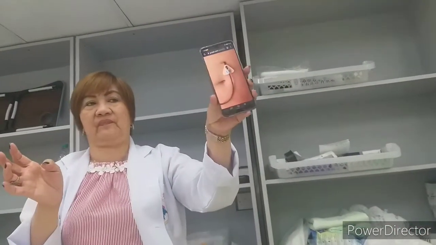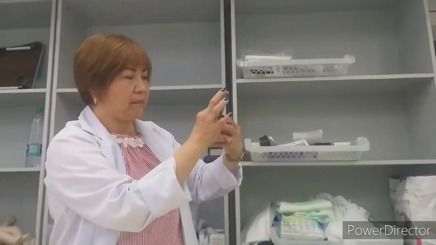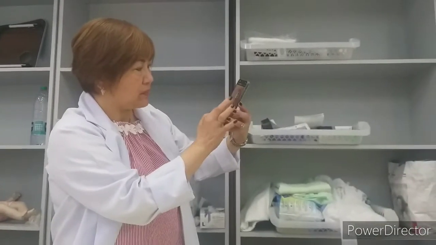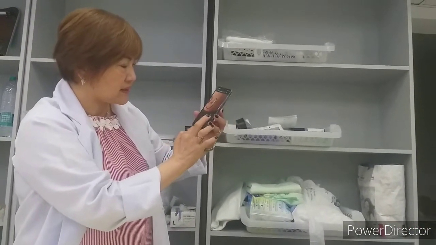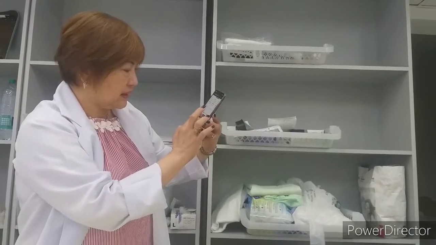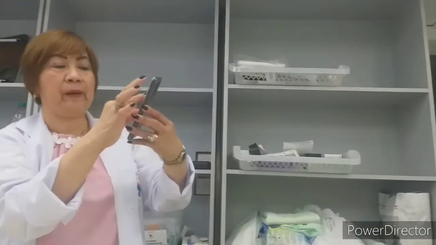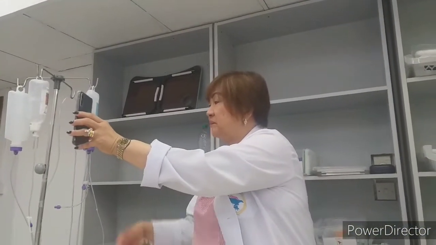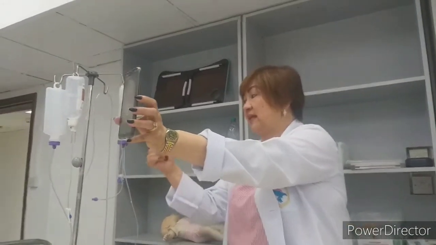Tapos pag hindi ginagamit, naka-close lang siya. Ayan o. Meron siya dapat clip. Naka-clip yun eh. Hindi ko makita yung clip. There is a clip somewhere here. Parang clip lang siya. Ayan. So, if you are not going to use your peg, there is a clip. Means to say it's closed. Sarado na siya. Okay? So, there is a clip.